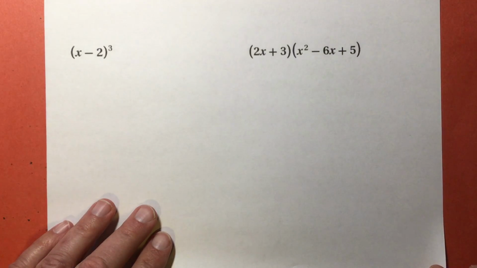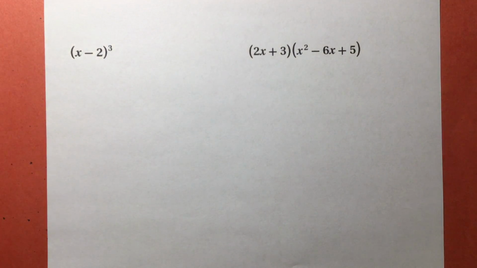As always, if you need to pause it and rewind it, please do so, and I'll be taking pictures of everything so you can study it slowly at your own pace.